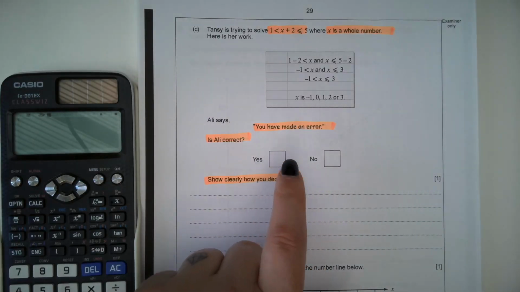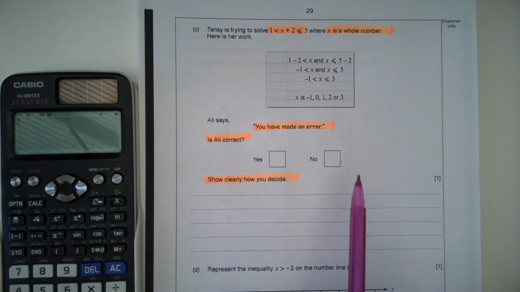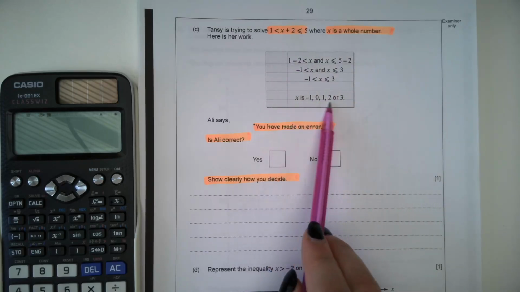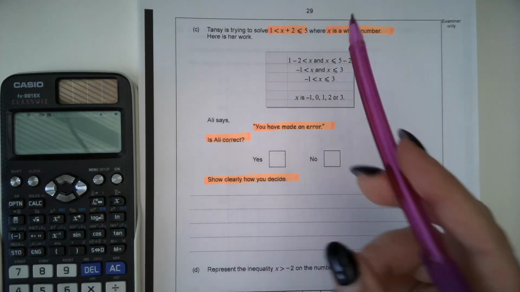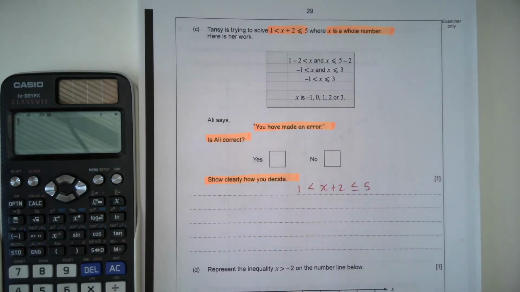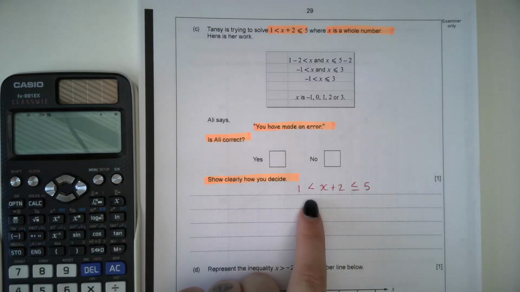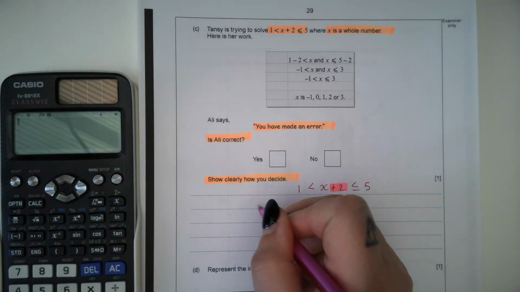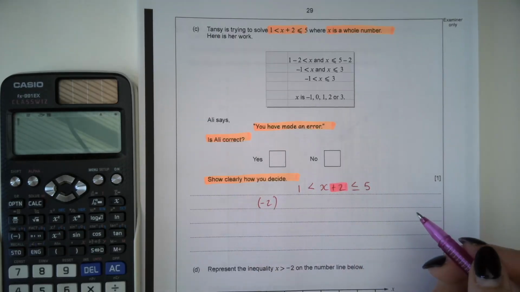We've got to show. So to show it, we're going to solve this inequality and then see what x values we get. Okay, guys, so we have 1 is less than x add 2, which is less than or equal to 5. What's different about this inequality, because it's a double inequality, is rather than just having x in the middle, we've got this plus 2. So like when we're solving normal equations, I need to isolate x, guys. So the first thing I need to do is eliminate that plus 2. So instead of adding 2, I'm going to subtract 2 because subtraction is the inverse of addition, okay?